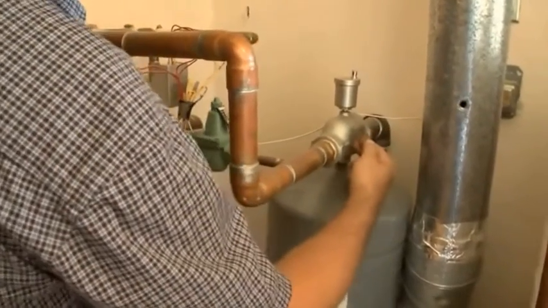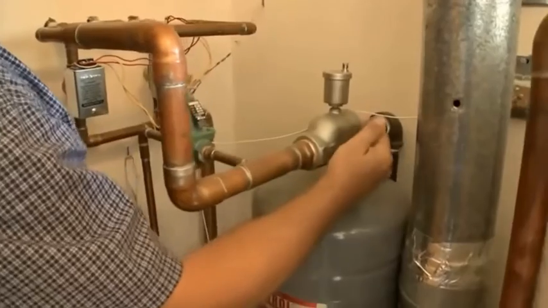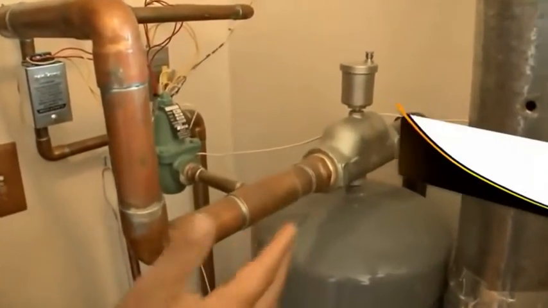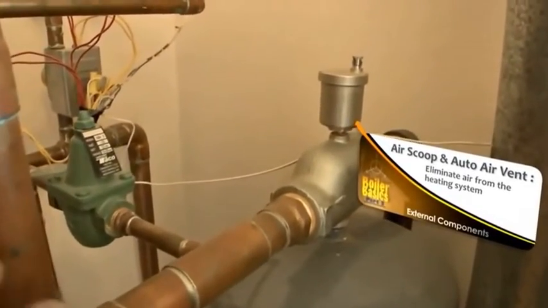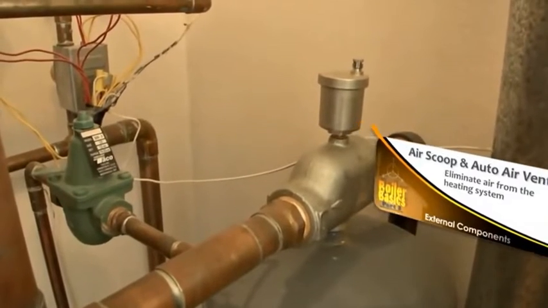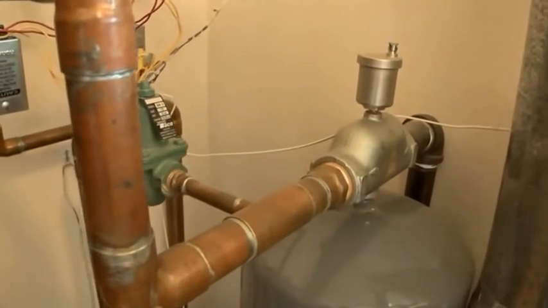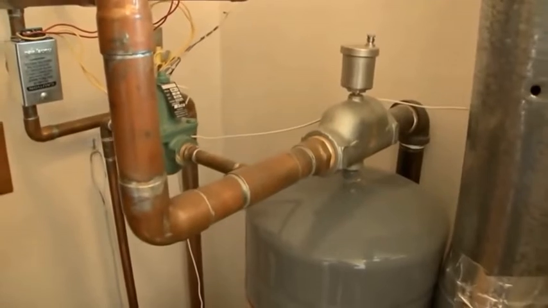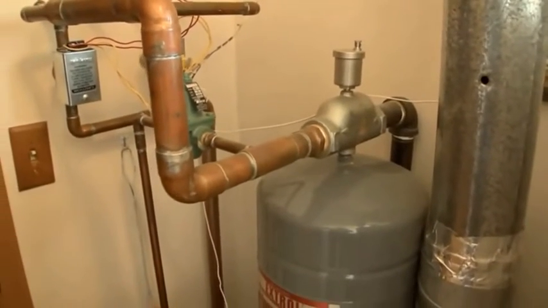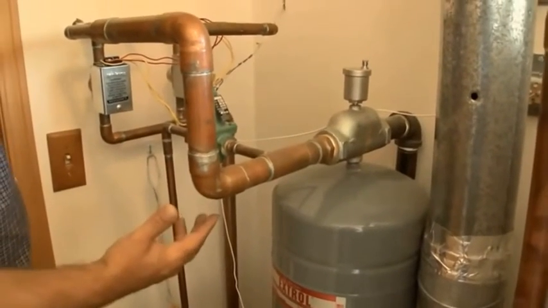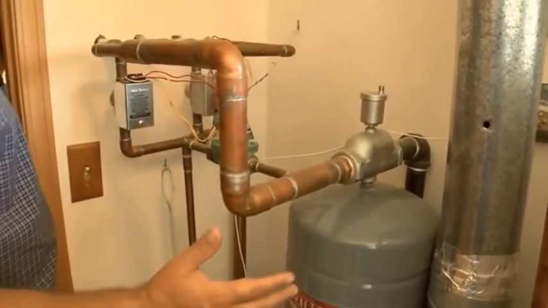In this house, we have digital thermostats, so we don't even need to set the heat anticipator. Okay, this is our air scoop, and this is an auto air vent. Basically what this does is it removes any oxygen that is in the heating system. We want to get rid of all the oxygen because, number one, oxygen helps rust form. What we really want is dead water in here with no air pockets.